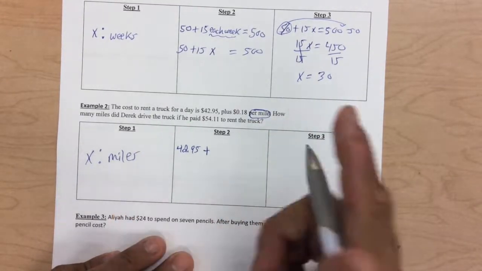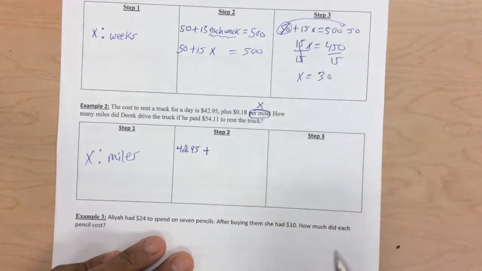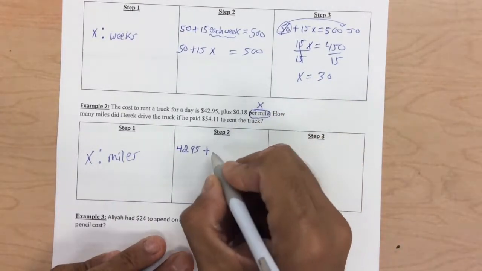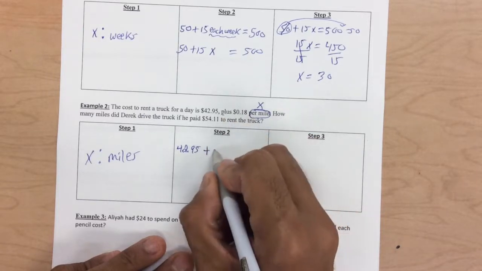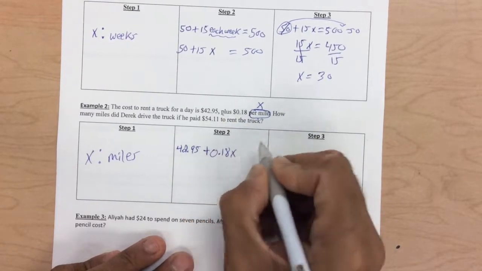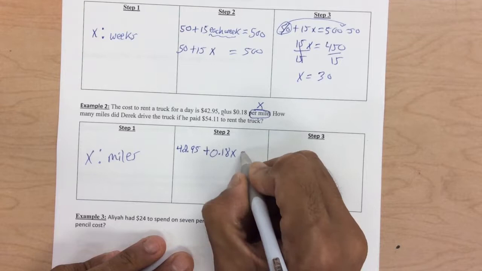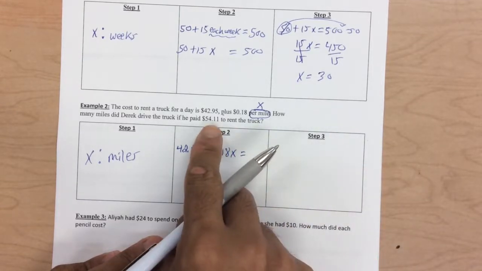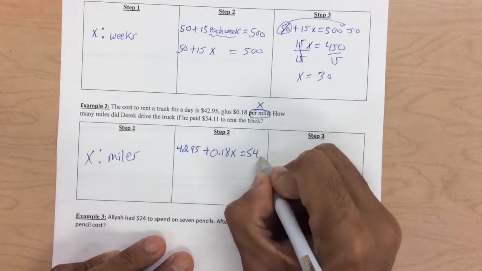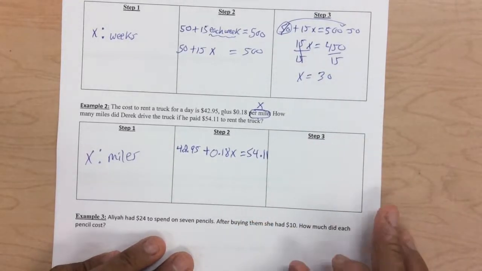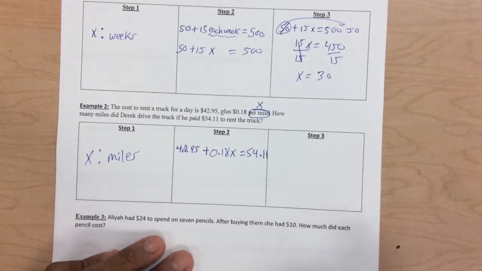But we said that x represents miles, so instead of the word mile, we're going to put x. So my next one is plus 0.18x will result in a total cost of $54.11. And there's my equation.